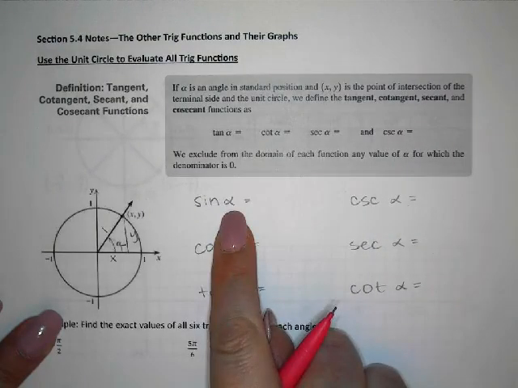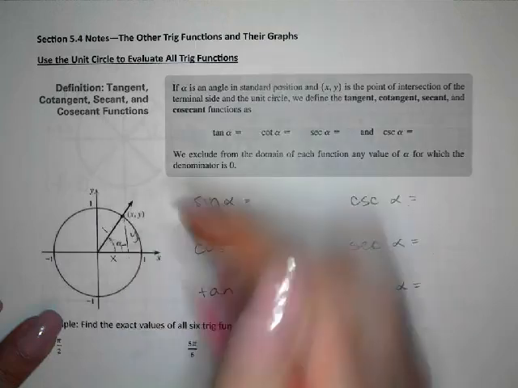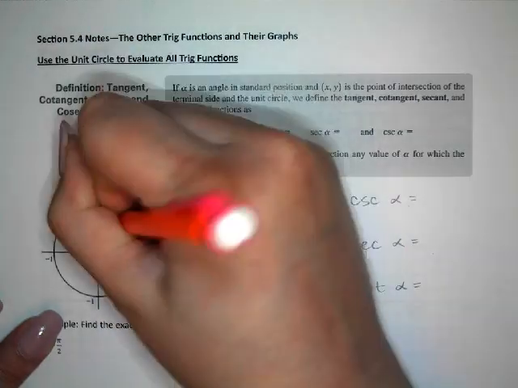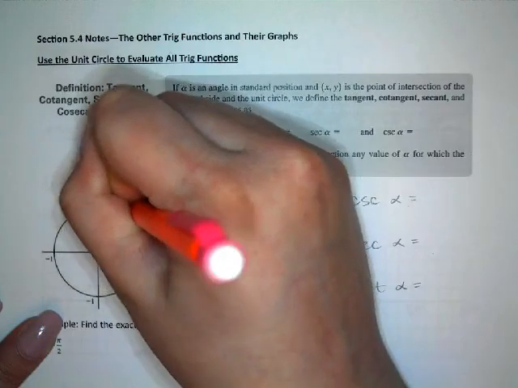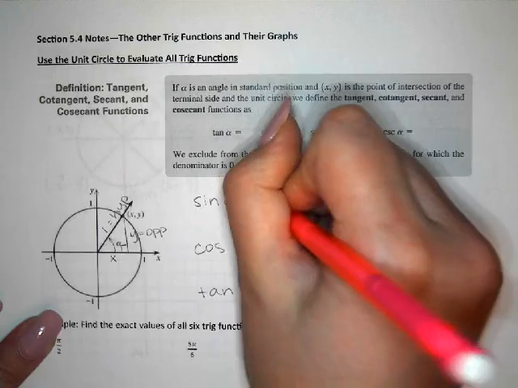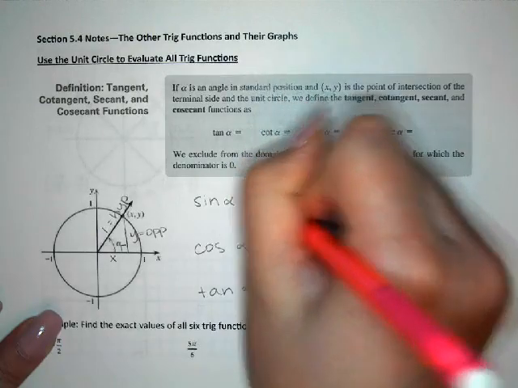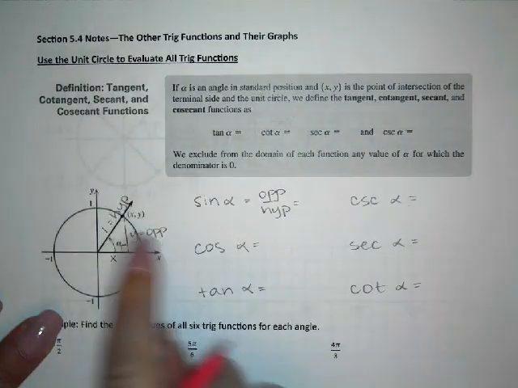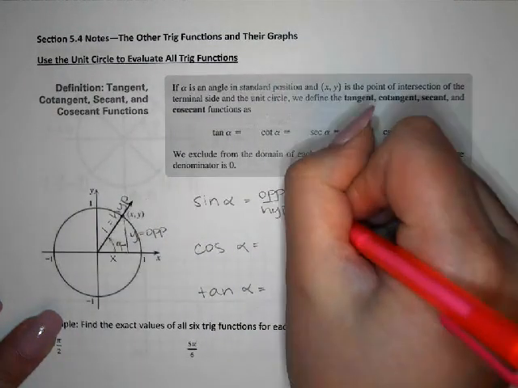Okay, so sine is the opposite side over the hypotenuse, opposite over hypotenuse, which is y divided by 1, and that's just y.